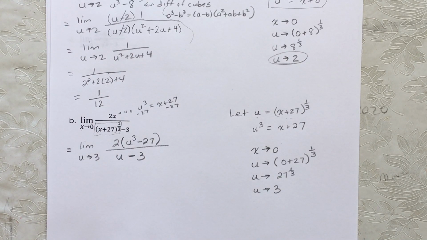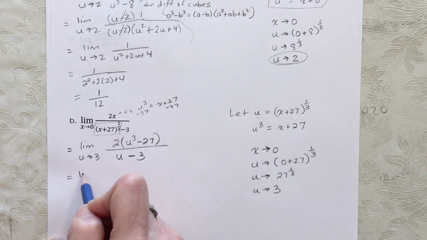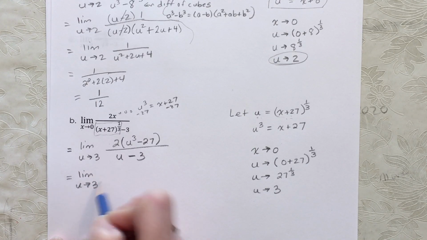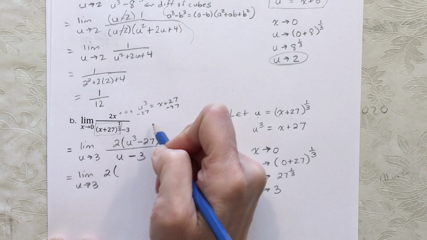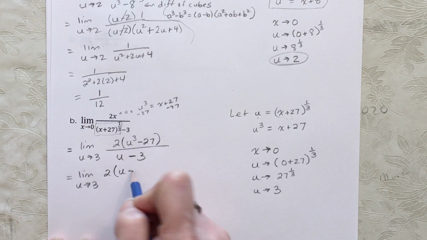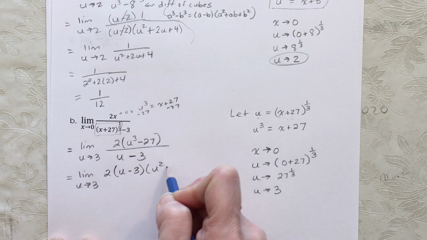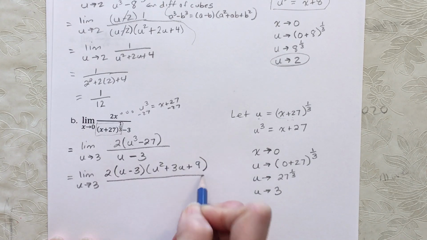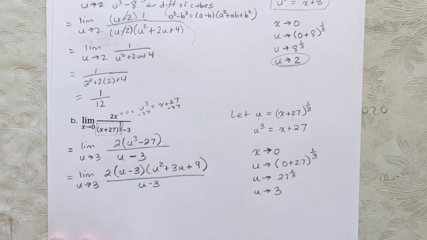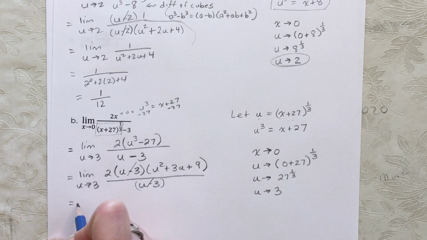So there's our new equivalent limit. That does look easier to solve. We've got a difference of cubes on top. And okay, so then factoring that difference of cubes, we would get u minus 3 times u squared plus 3u plus 9 over u minus 3. And then we can divide out the u minus 3's. So now we just have a 1 in our denominator, which is great.